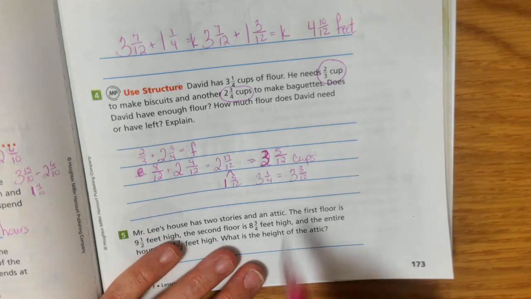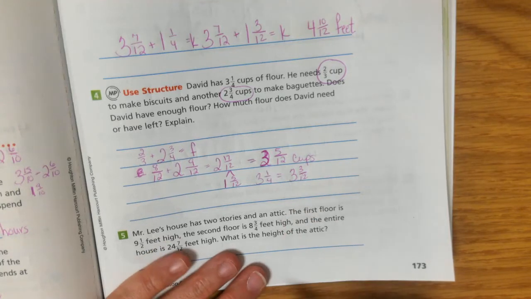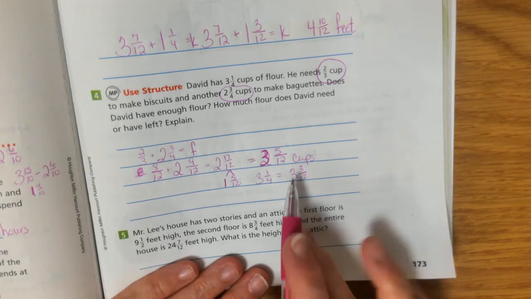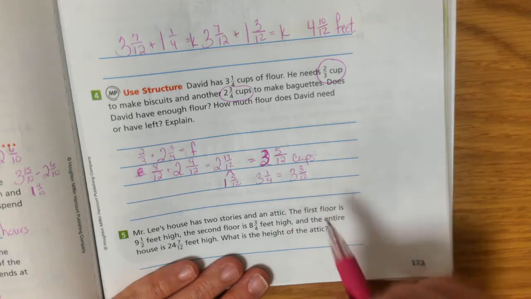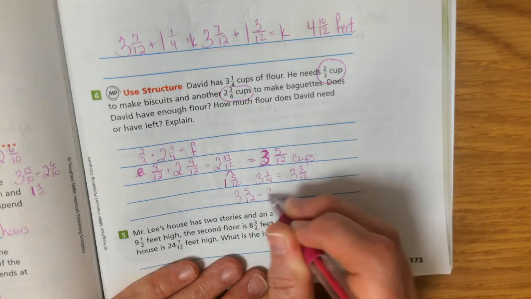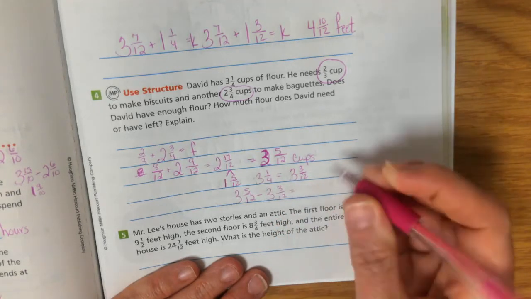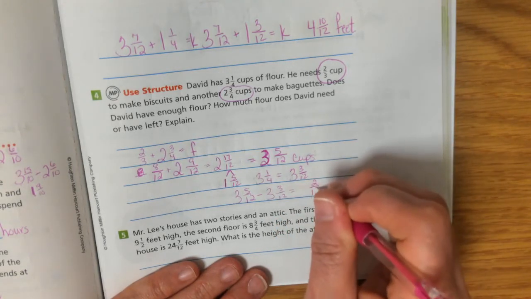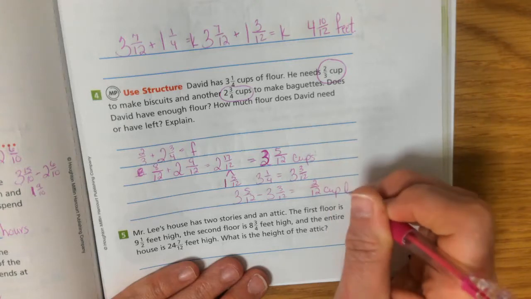So does he have enough? He has enough, just a little bit, right? So he would have how much flour left? 3 and 5 twelfths minus 3 and 3 twelfths equals 2 twelfths cup left.